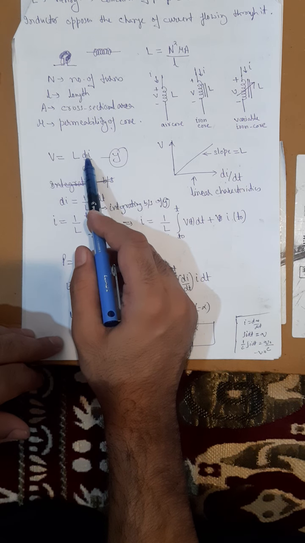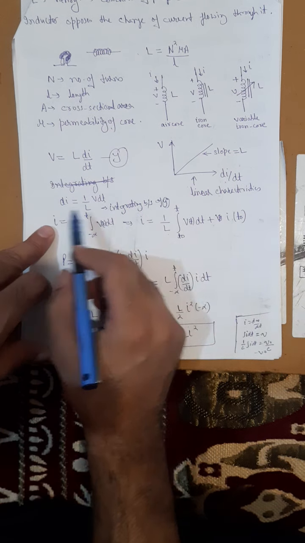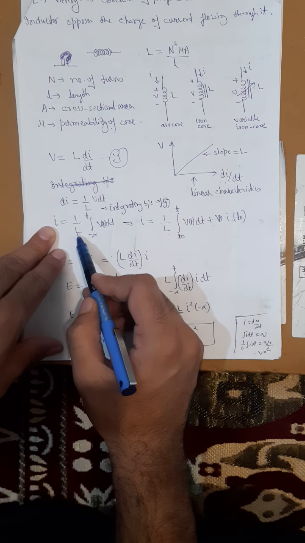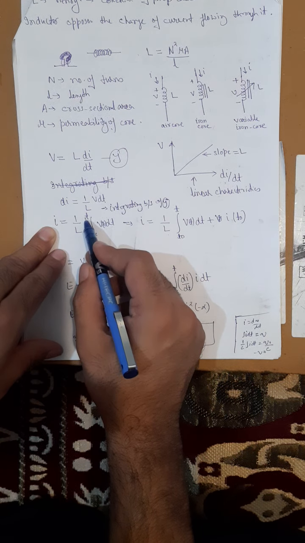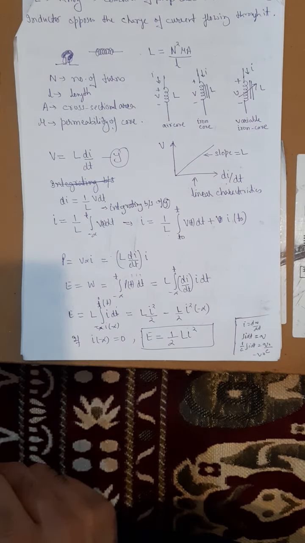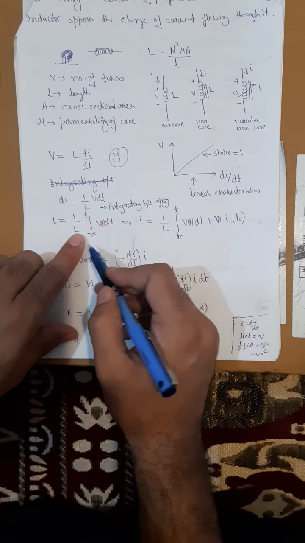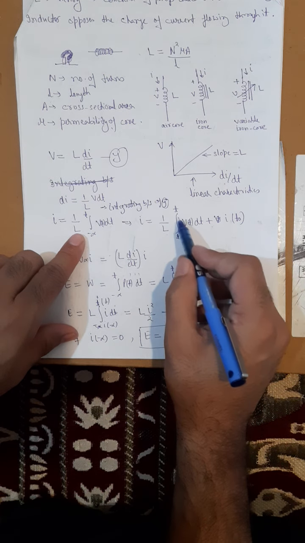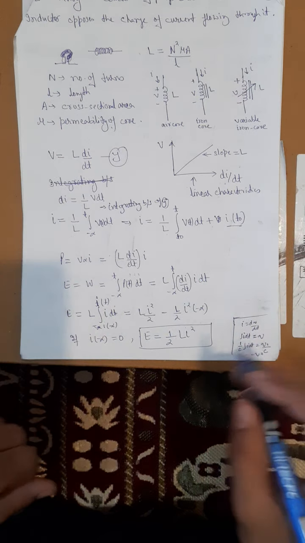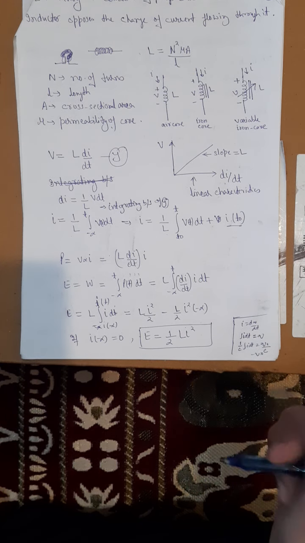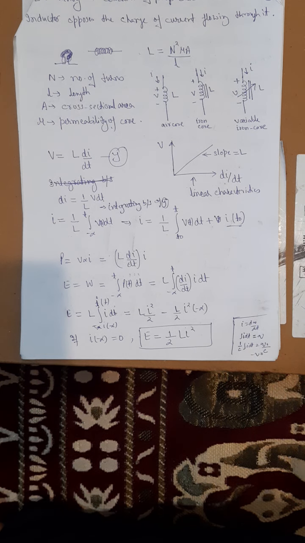Taking the equation V is equal to L di by dt, I can get di is equal to 1 by L into V dt. Now integrating both sides, I will get I is equal to 1 upon L integral from minus infinity to t of V(t) dt. If I break the limits from minus infinity to t naught, and from t naught to t, I will get I is equal to 1 upon L integral t naught to t of V(t) dt plus I(t naught). I(t naught) is the current in the circuit before time t naught, from minus infinity to t naught, because of the past history of the inductor.